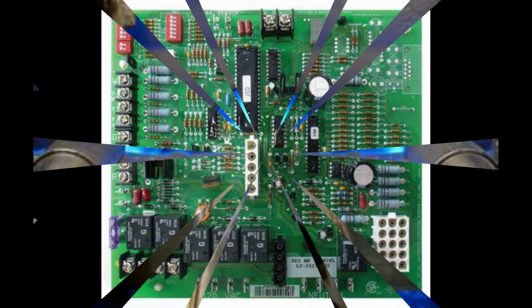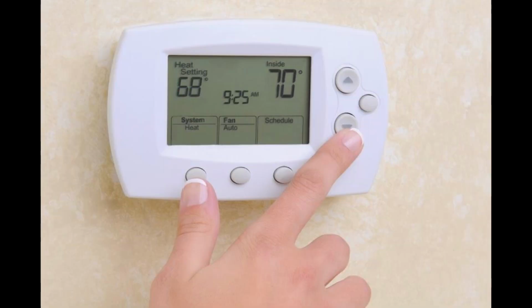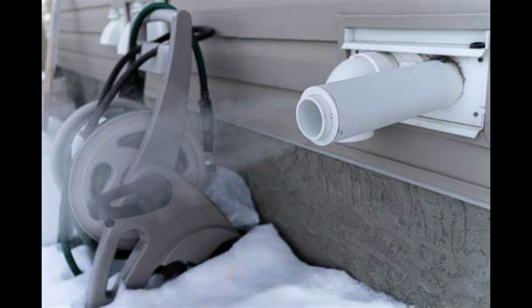Control board. This small circuit board interprets signals both inside and outside the furnace. The control board will respond by performing functions like turning on the burners and blower fan when it gets a signal from the thermostat that the building temperature has dropped. Exhaust pipe. This pipe allows the exhaust from combustion to safely exit the building.